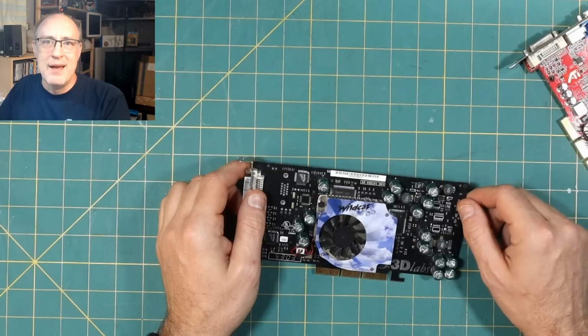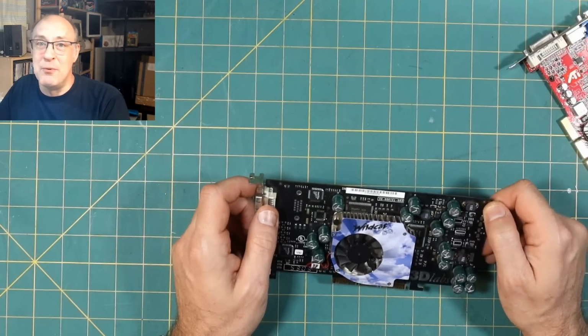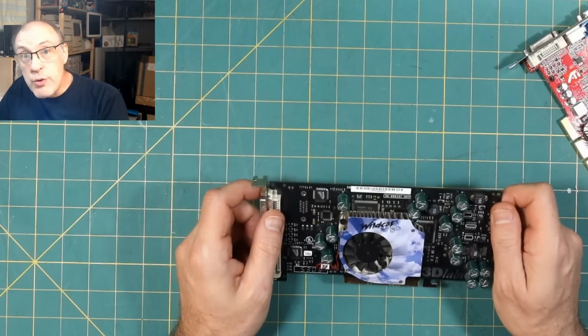I would love to know. I didn't spend a lot of time looking, but I found the price of the 3D Labs card in about a minute, and I spent maybe 10 minutes searching for the price of the ATI card, and I could not find it.